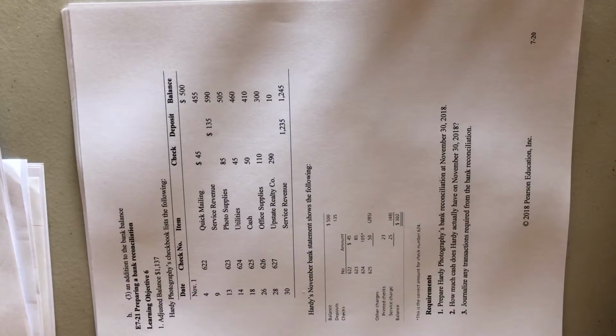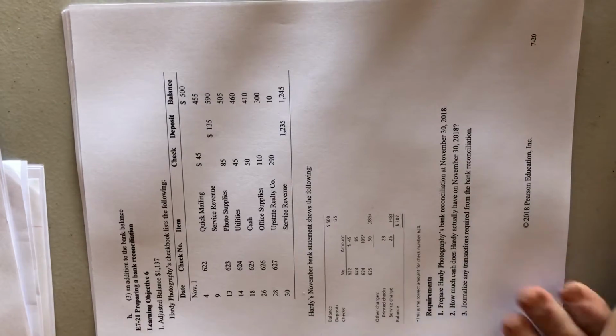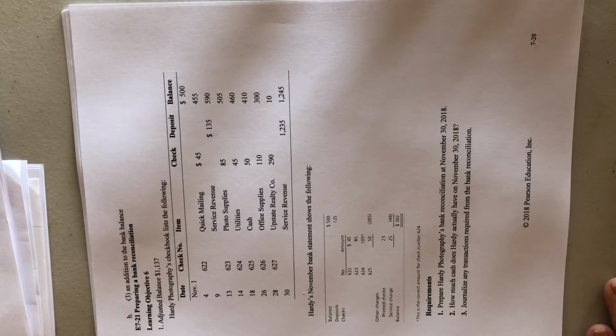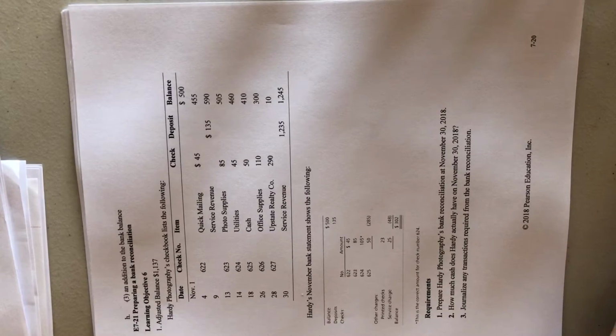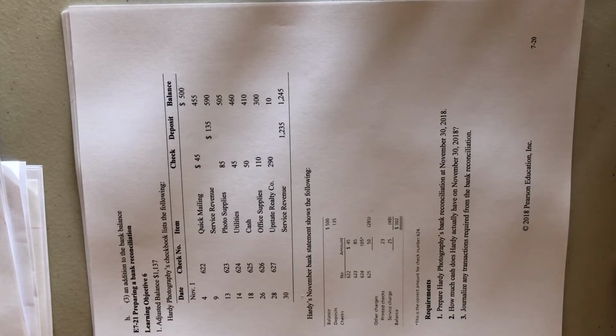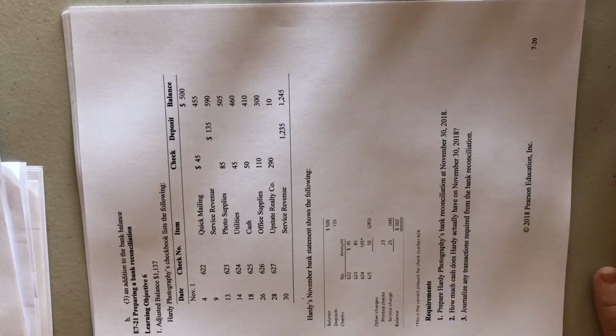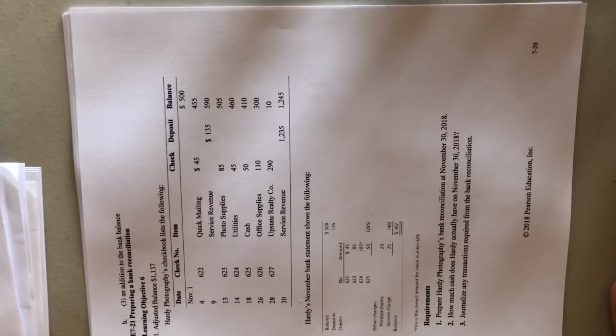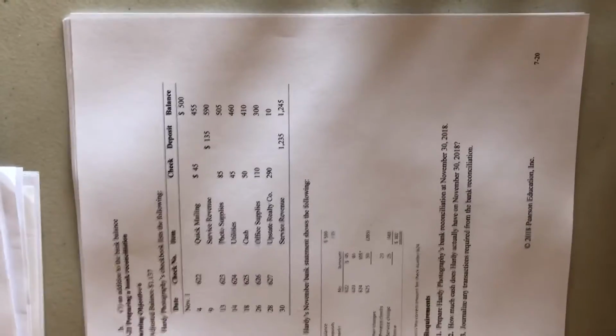Okay, so I'm going to work exercise 7-21, which is a bank reconciliation. It's from chapter 7, and this is one of the main things from chapter 7 that will be on the exam. So you really need to know how to do this.